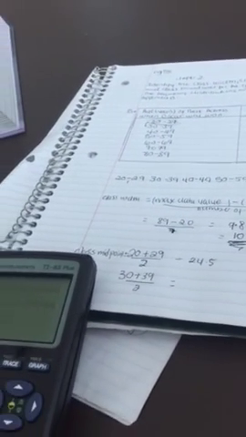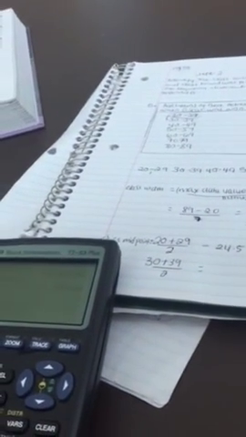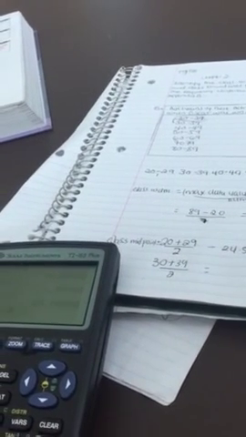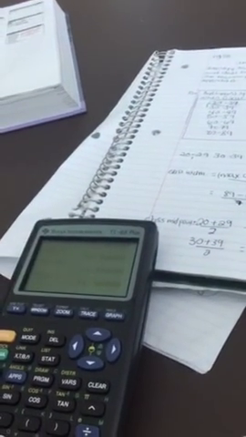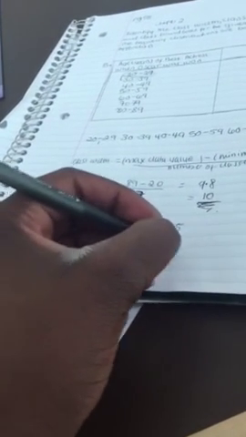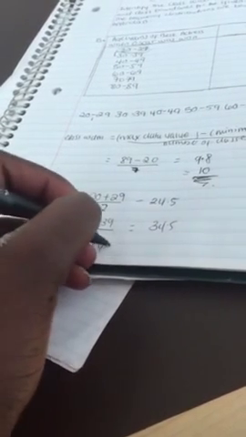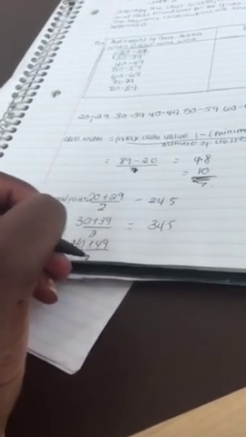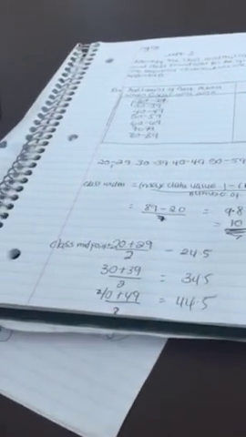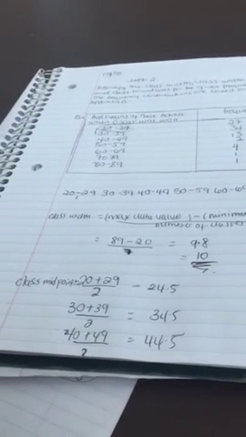Then again you repeat the same procedure, insert the data into the calculator, divided by 2, and that gives us 34.5. Then we go to 40 plus 49, divided by 2, and that gives us 44.5. You continue doing that for each and every one of the classes.